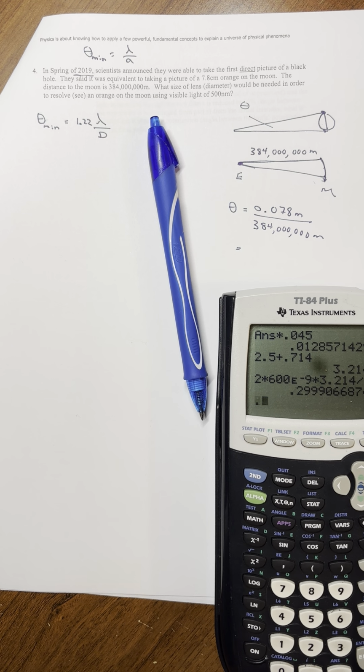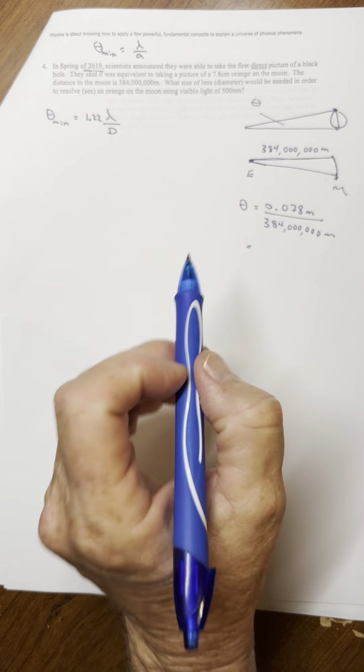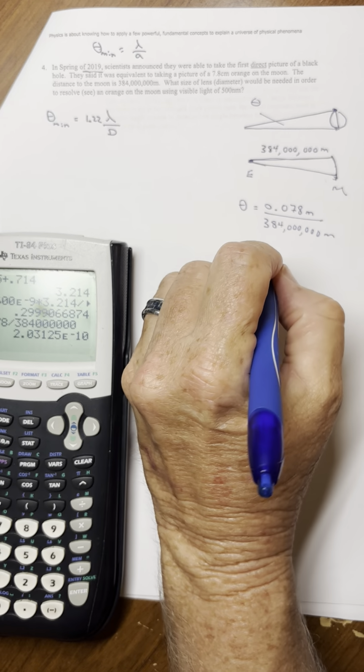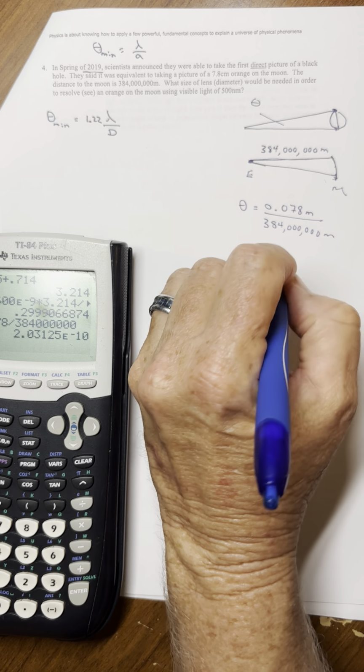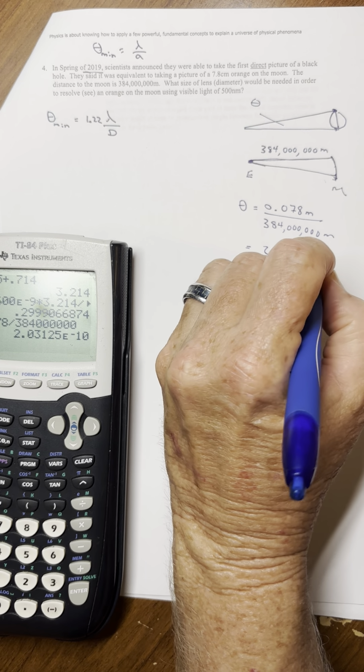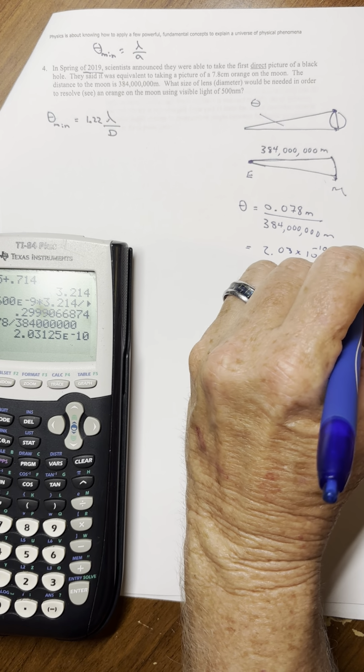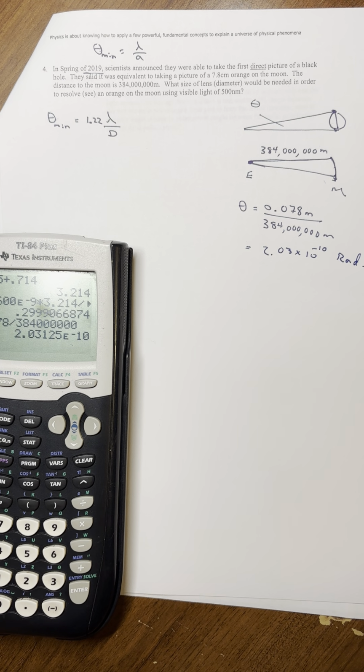Okay, so taking this number, 0.078, and dividing it by 384 million. We're looking at a really small angle of 2.03 times 10 to the minus 10th. And of course, that would be measured in radians.